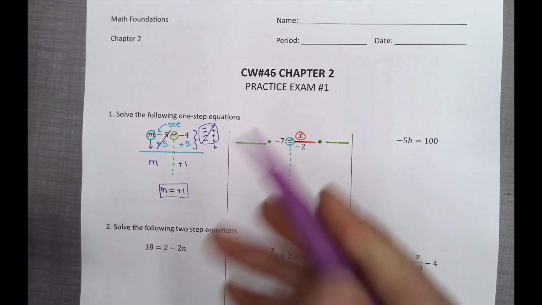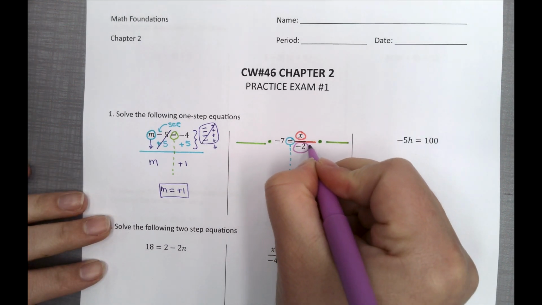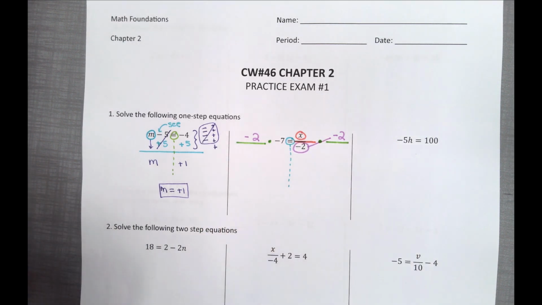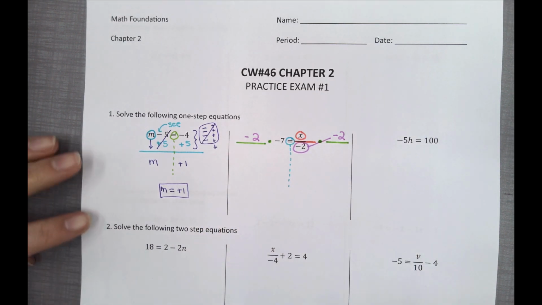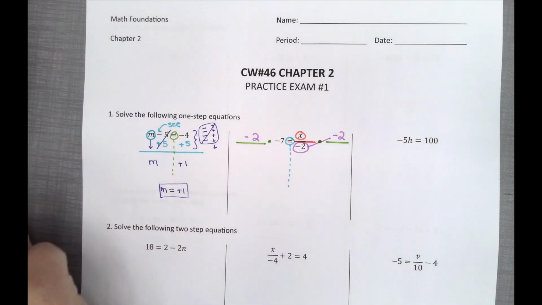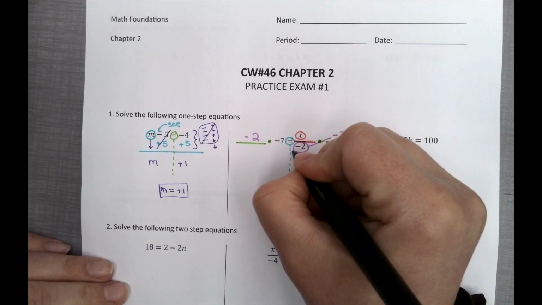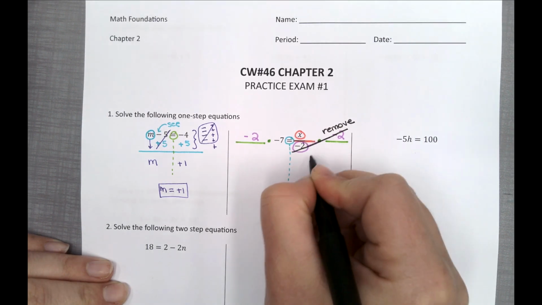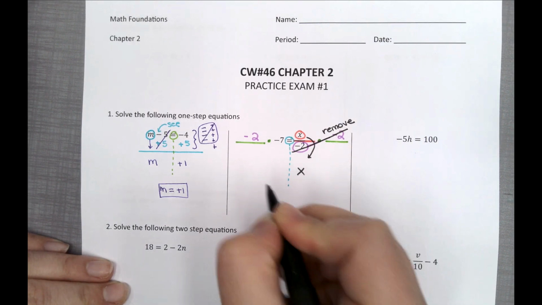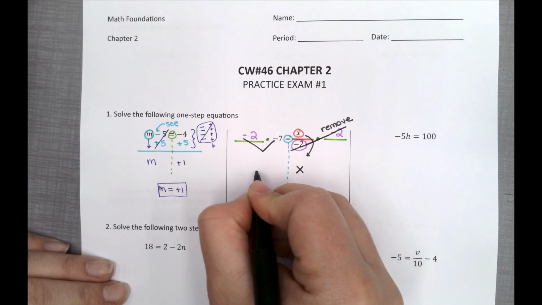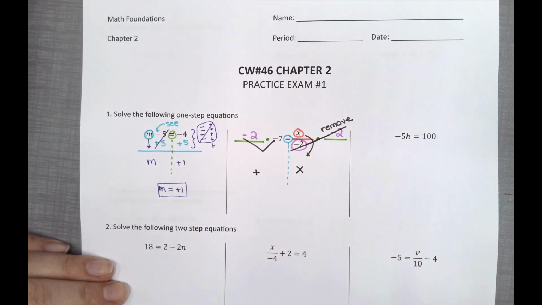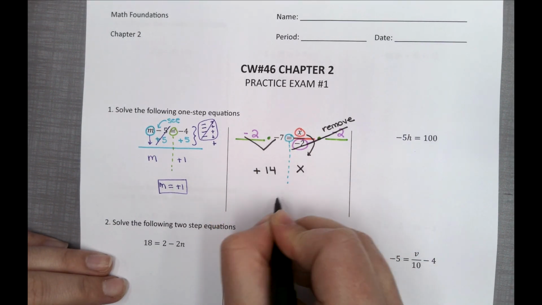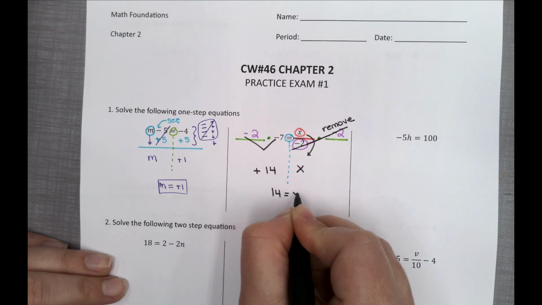When we pick up that negative 2, I'm going to remove it by writing it on top on both sides. Now again, this is now multiplication. So on one side, let me get a different color. On one side, our task is to remove that negative 2, bringing down our x. On the other side, we have same or different, which is going to be same, which means we have a positive answer. 2 times 7 is 14, so we have positive 14 is equal to x on this side.